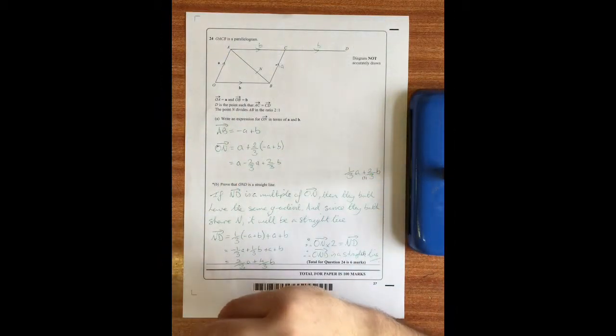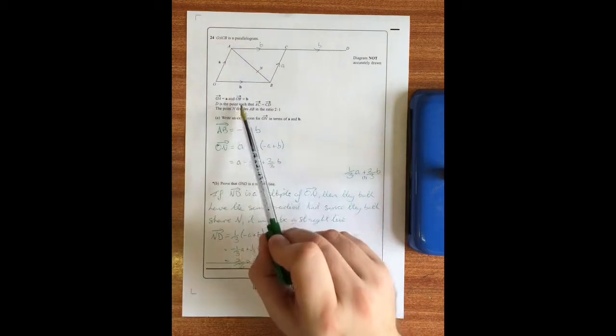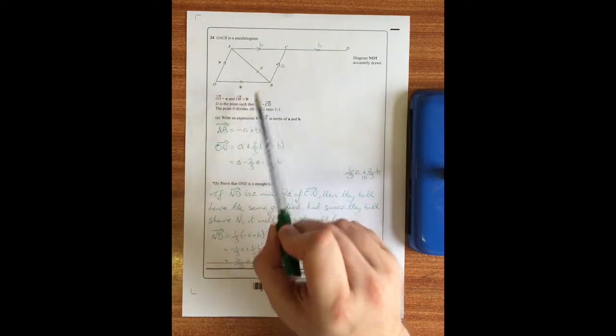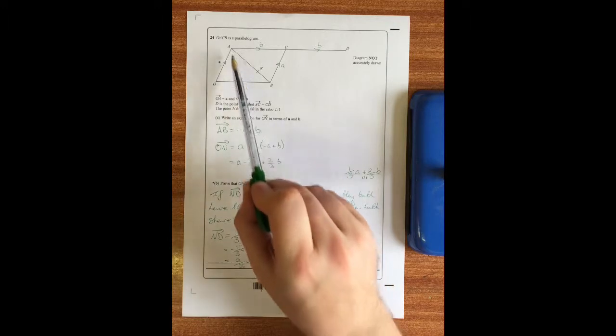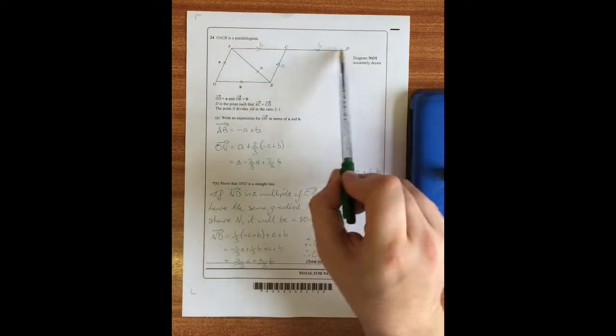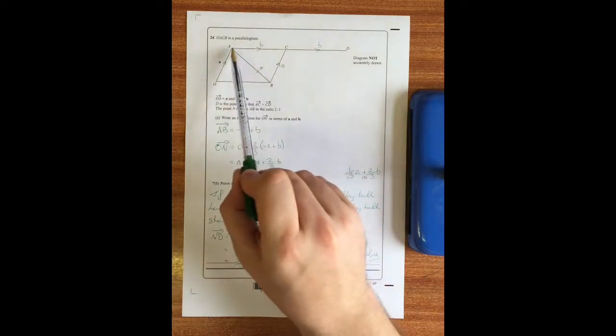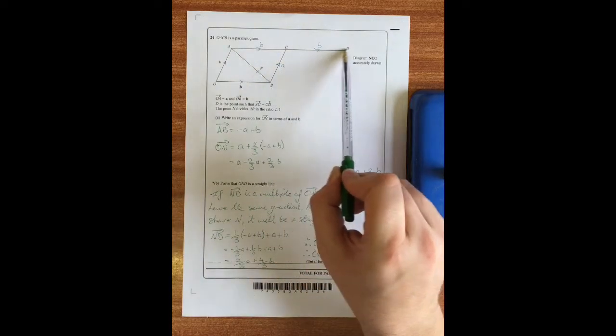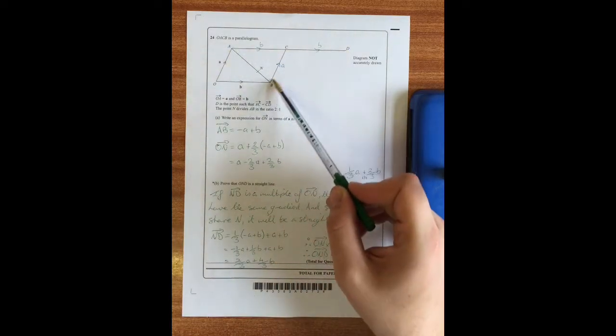OACB is a parallelogram. OA equals A, OB equals B. D is the point such that AC equals CD. So since it's a parallelogram, if that's B, that must also be the vector B, and that must also be the vector B. And if that's A, that must also be A. So I've labelled all those up straight away.